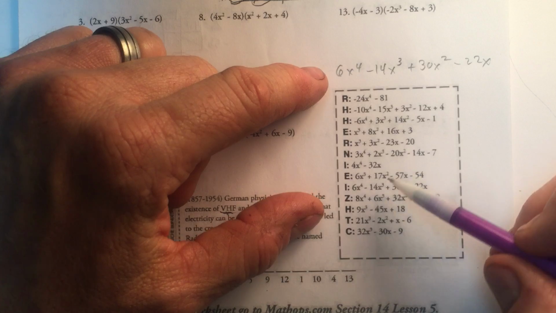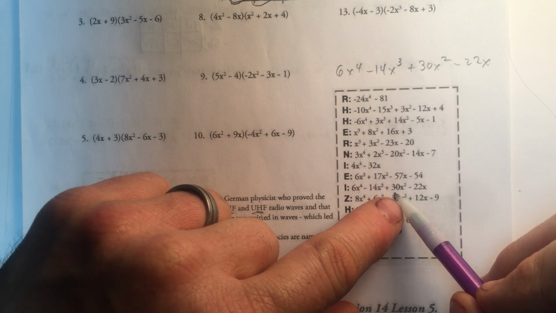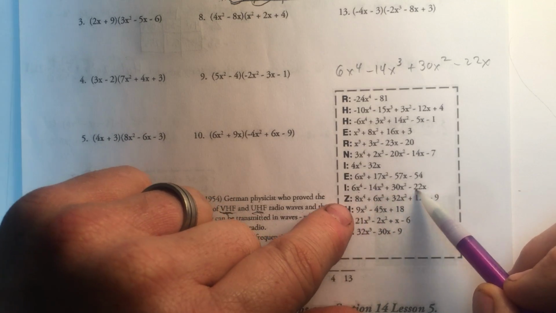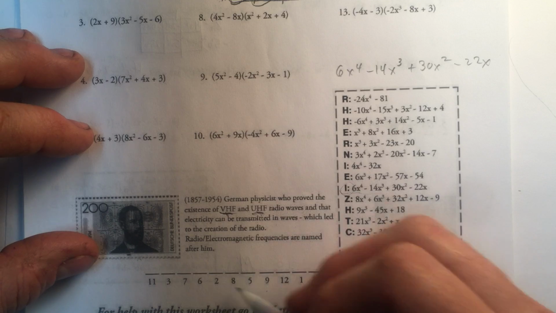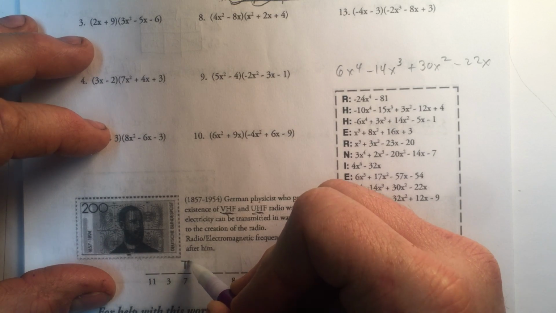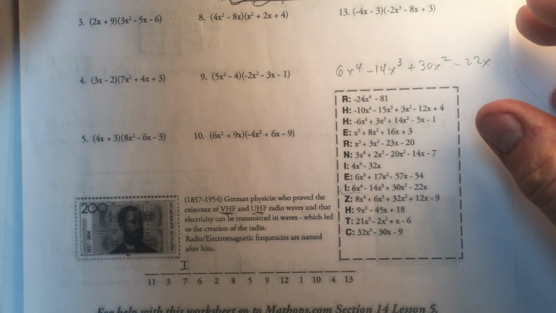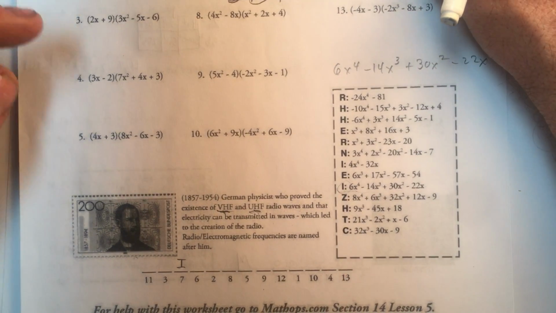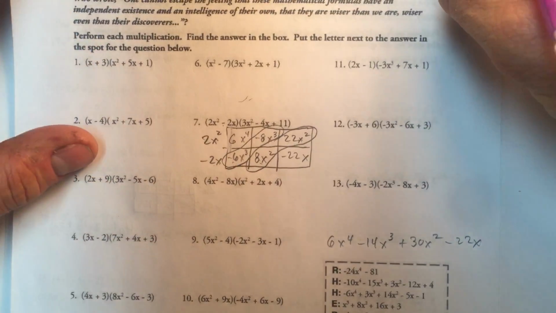Okay, now look and see where it is down here. I got 6x to the 4th. Here's a 6x to the 4th. Minus 14x to the third plus 30x squared minus 22. There you go. That's it. So 7 is I. Where is it? Right here. I. Okay. And you can finish it and figure out what this man's name is that did these neat things and said this statement. All right.